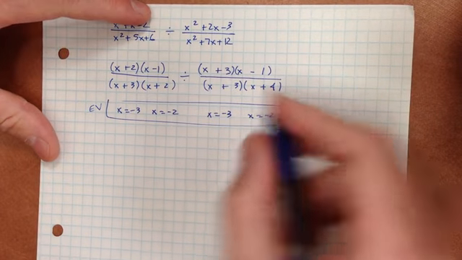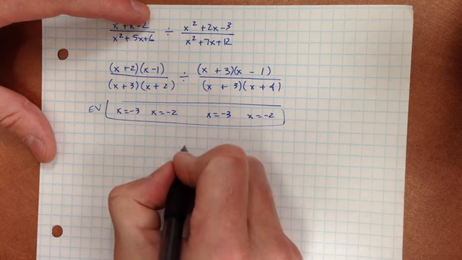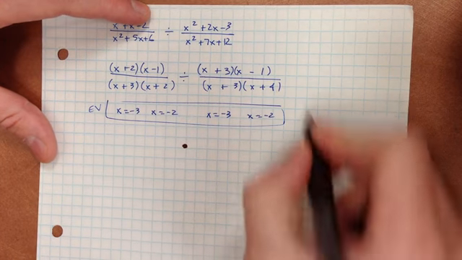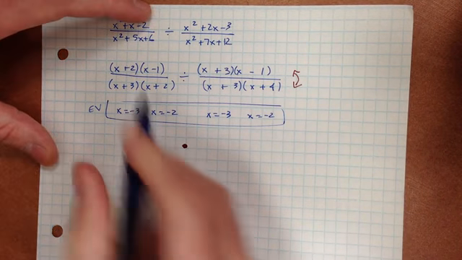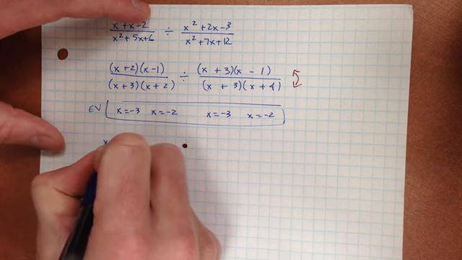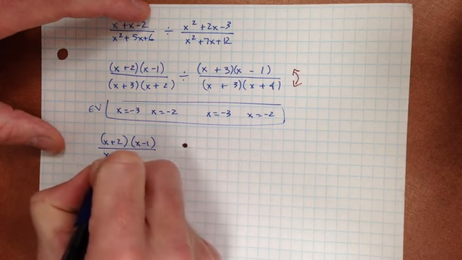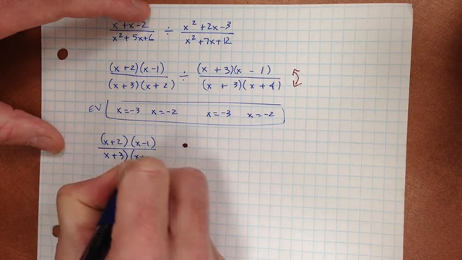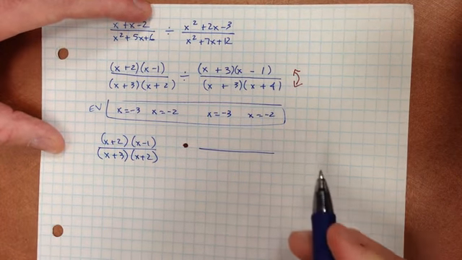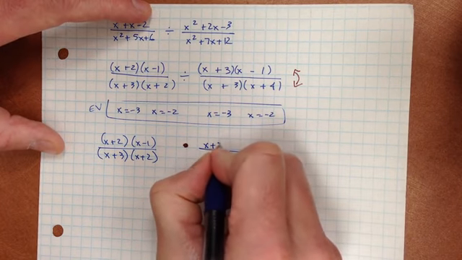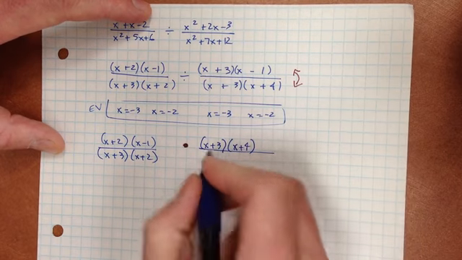Now division means multiplication by the reciprocal. So I'm going to change this to a multiplication problem. As I do that, my second fraction will get flipped. My original stays as is. My second fraction now gets flipped, so the bottom becomes the top, and the top becomes the bottom.